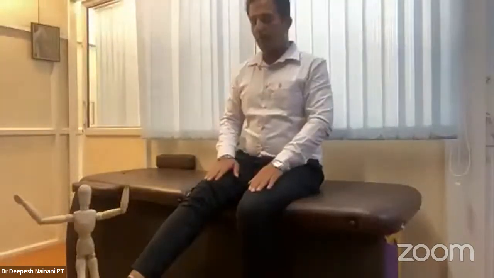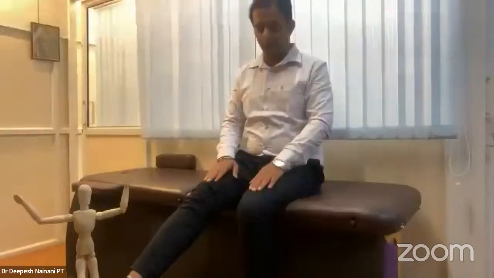And next is the static stretch or a straight leg raise. Hold it for 10 seconds. 1, 2, 3, 4, 5, 6, 7, 8, 9, 10. Then with the other leg, 1, 2, 3, 4, 5, 6, 7, 8, 9, 10. We have to give movement to our knee joint. We have to give movement to our ankle joint.